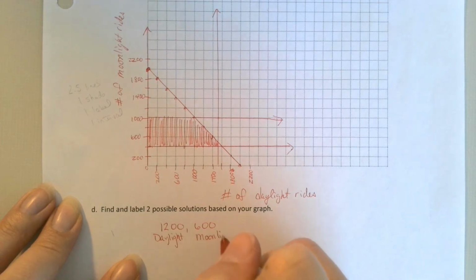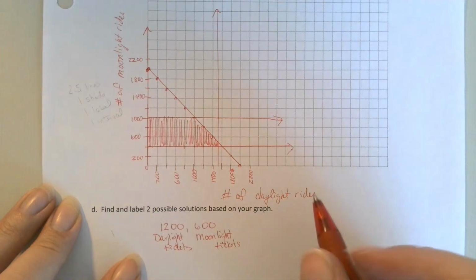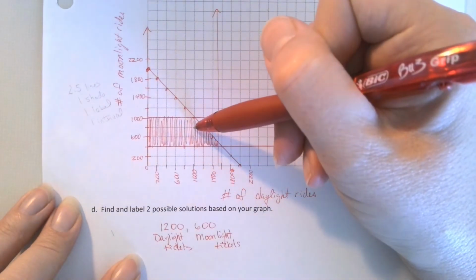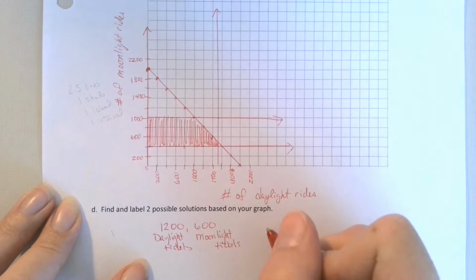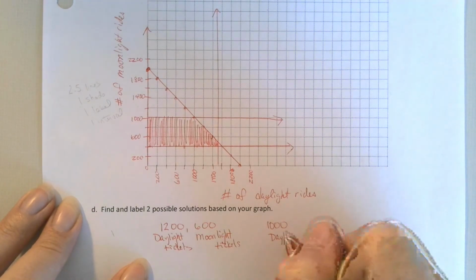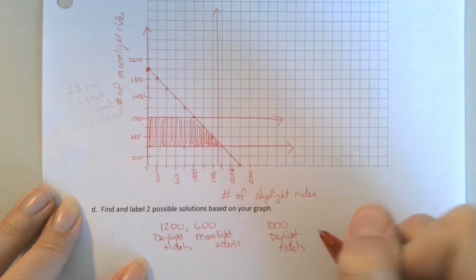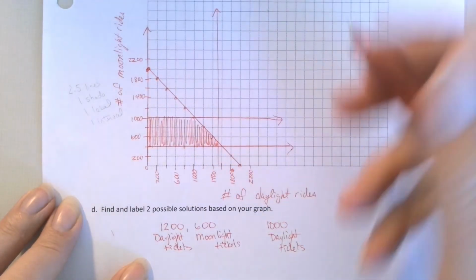So you should have 2 sets of ordered pairs. So there's one answer, and then I can pick something else. Maybe I pick 1,000 and 800. So again, 1,000 daylight tickets and 800 moonlight tickets.